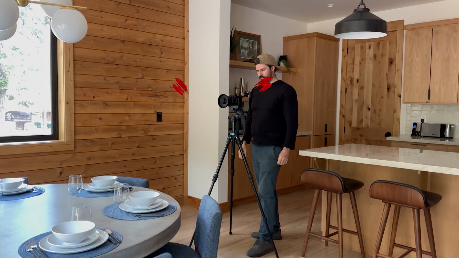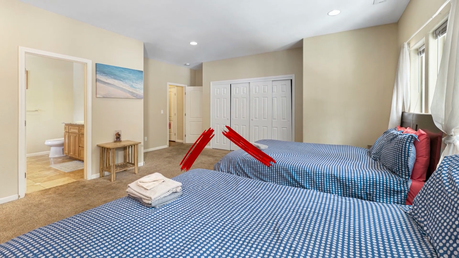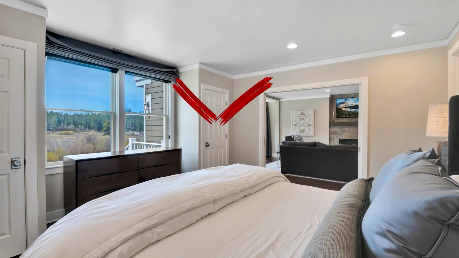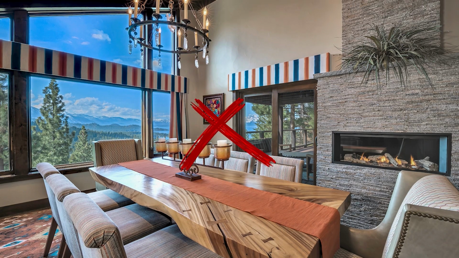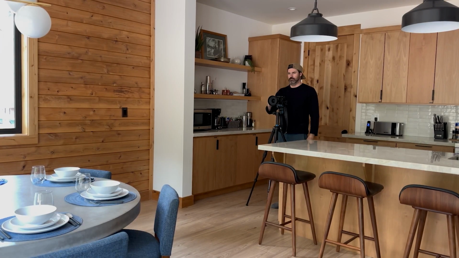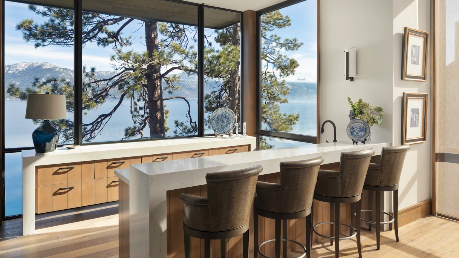Tip number 2 is maintaining a suitable distance away from furniture. Positioning your camera too close to furniture can distort perspectives, limit composition options, and compromise the overall representation of the space. Maintaining a suitable distance away from furniture ensures a more accurate, balanced, and appealing portrayal of the interior.